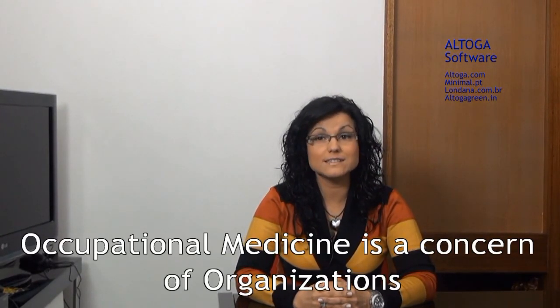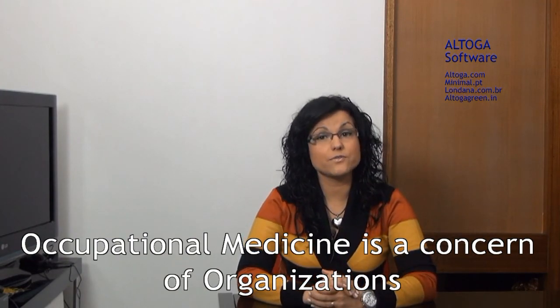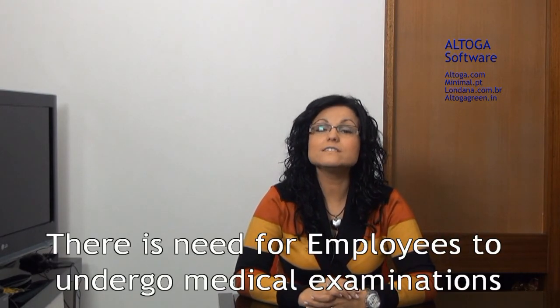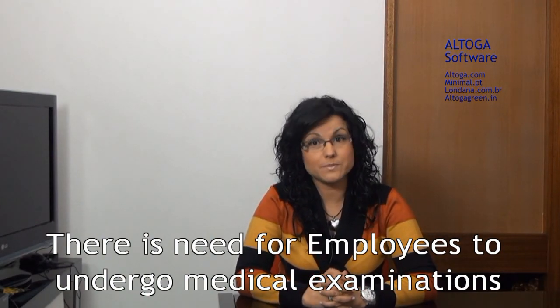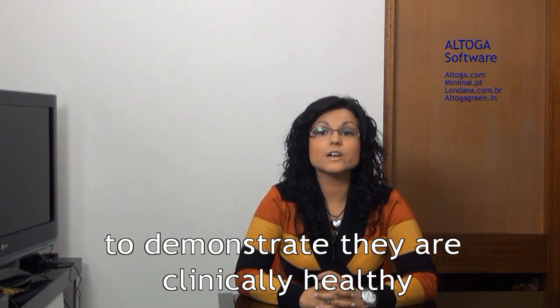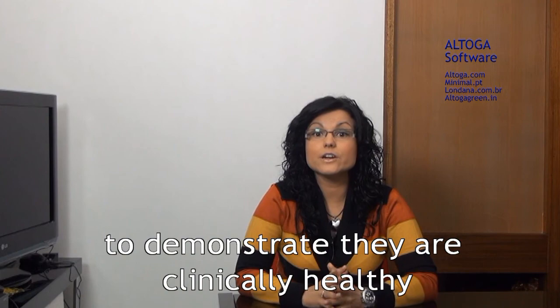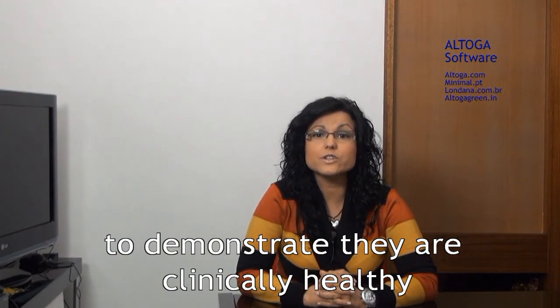Occupational medicine is a subject of increasing interest in the countries in which we operate, being not only a concern of organizations but having to comply with some legal requirements. There is the need for employees to undergo periodical medical aptitude examinations to demonstrate they are clinically able to perform their duties, not only in their admission or resignation, but also during the time in which they work for organizations.